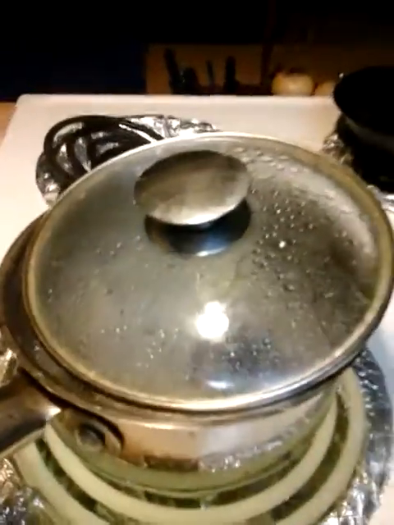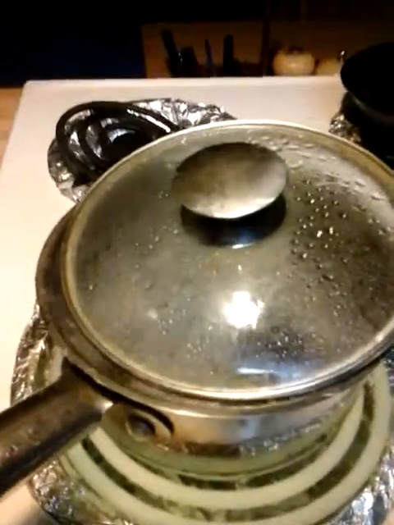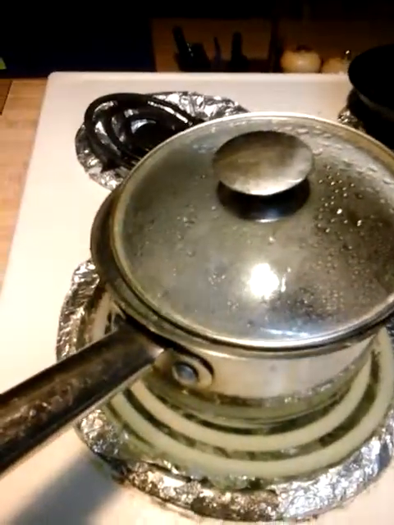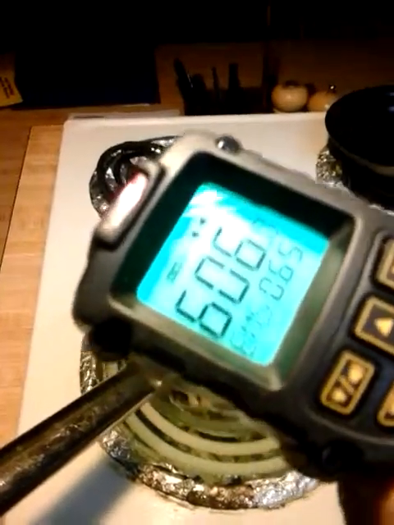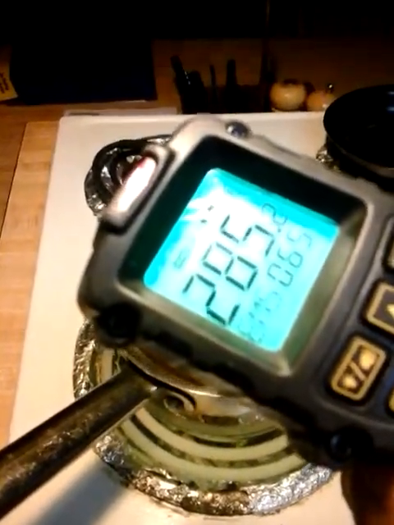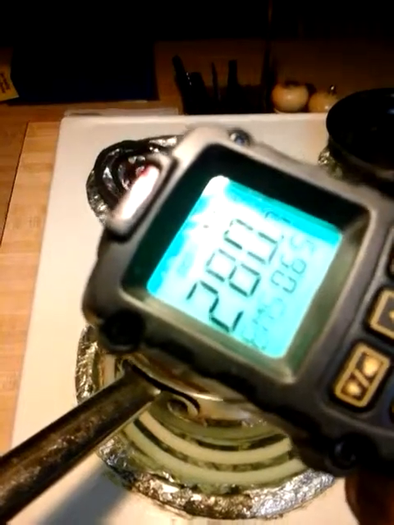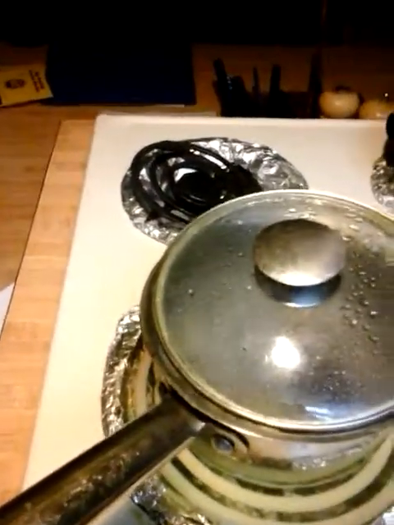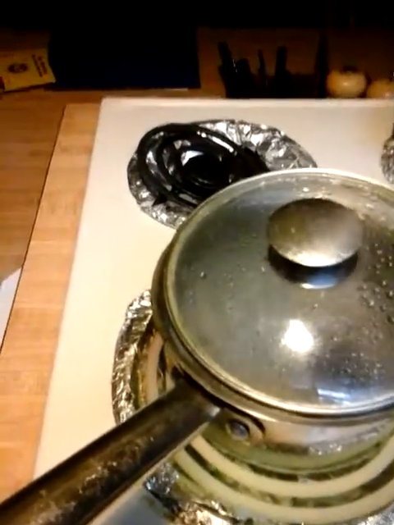So let me see if I can get a little gun here. You see here, it's about 280, 270 degrees Fahrenheit because I trapped the steam.